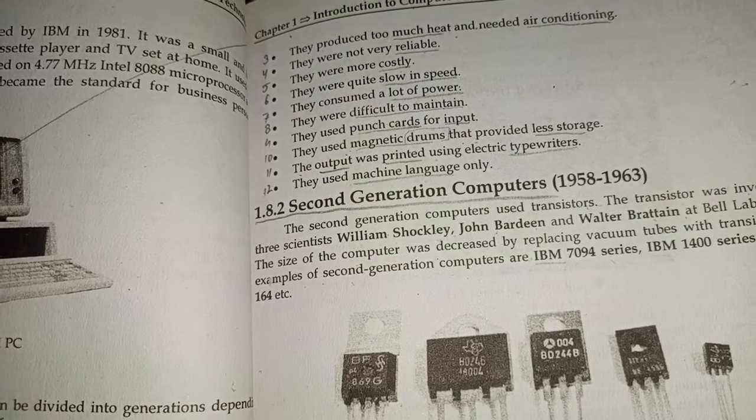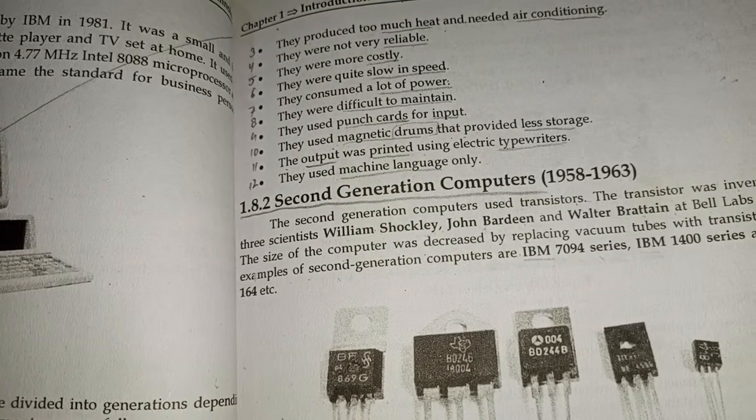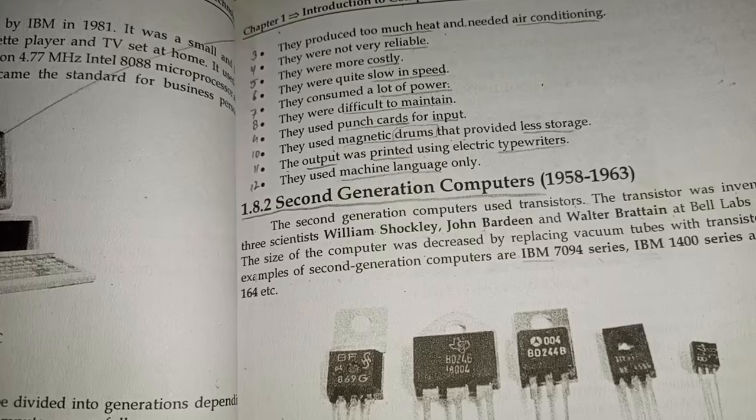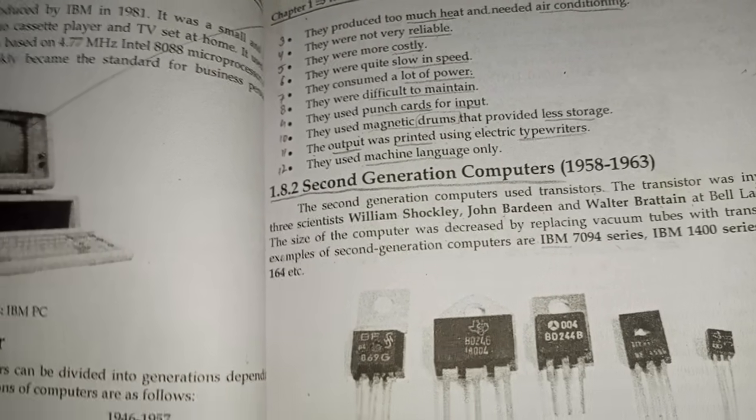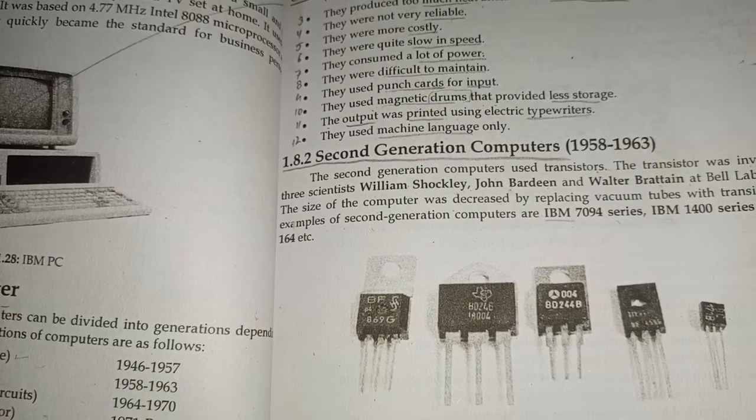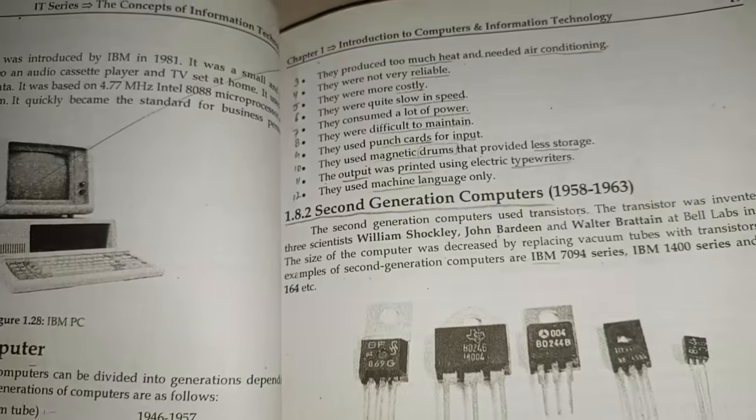They used punch cards for inputs. They used magnetic drums that provide less storage. The output was printed using electric typewriters. They used machine language only.